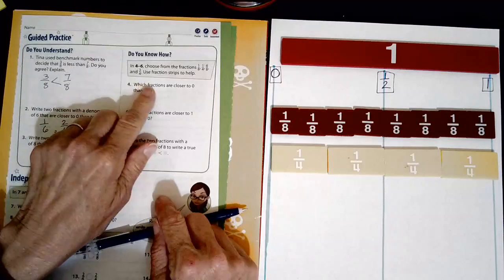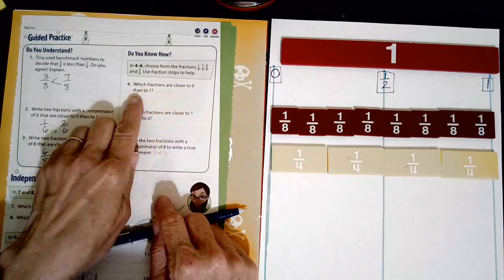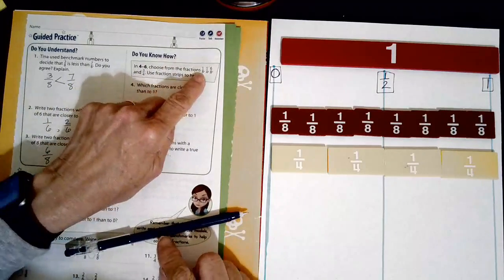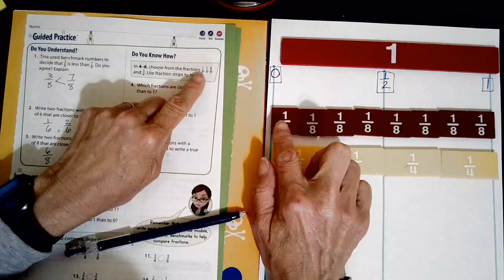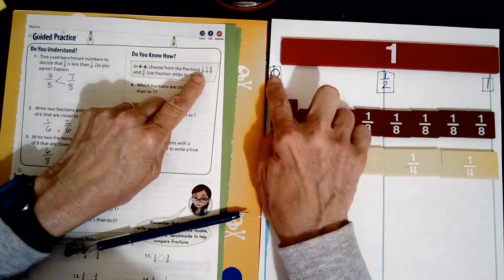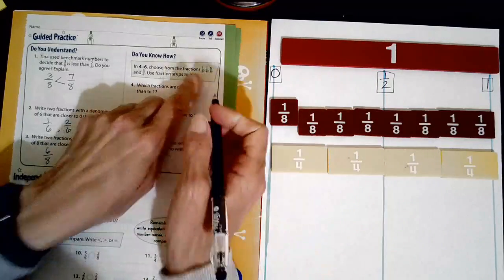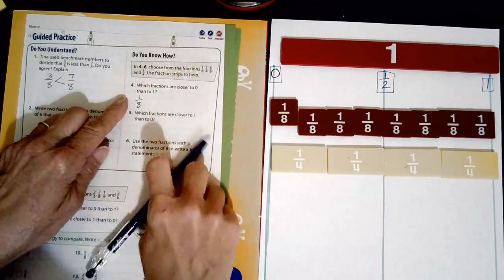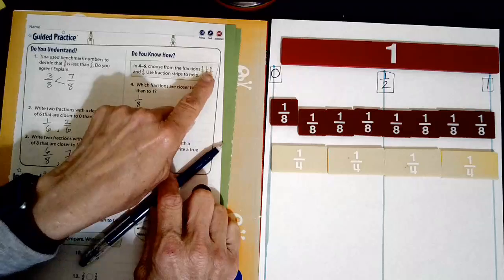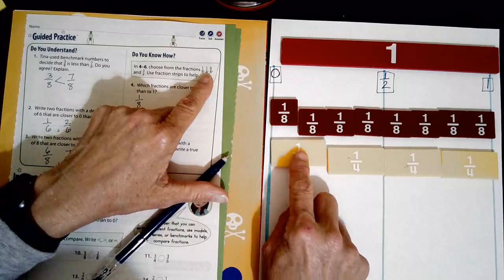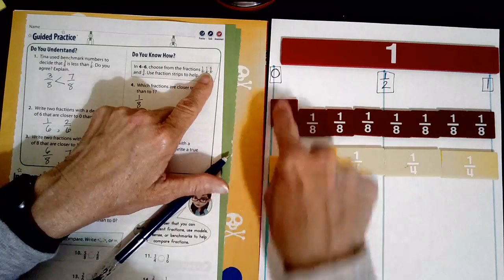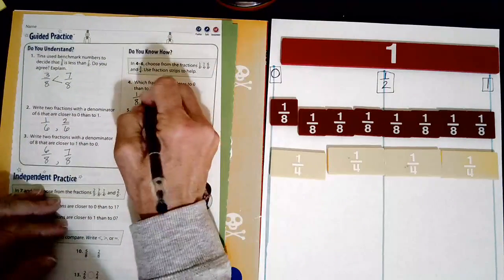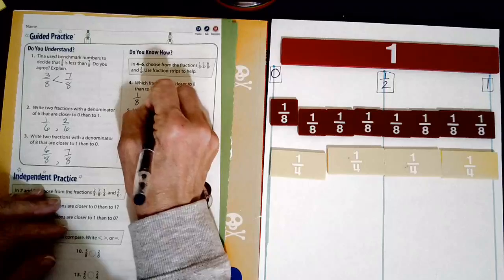It says, which fractions are closer to 0 than to 1? Well, the first one I'm going to look at is 1/8. Is 1/8 closer to 0 than to 1? Yes, it is. So the first one I'm going to write here is 1/8. Are there any others? 1/4. And we see that 1/4 is also closer to 0 than it is to 1. So the next fraction I'm going to write is 1/4.